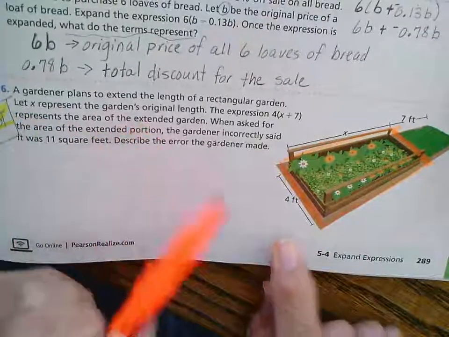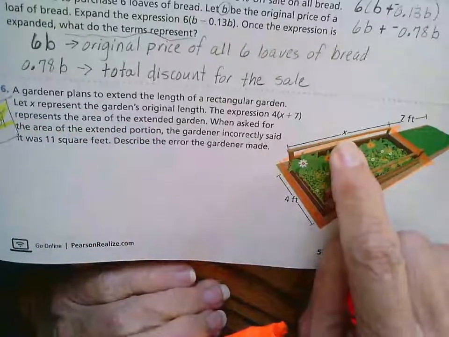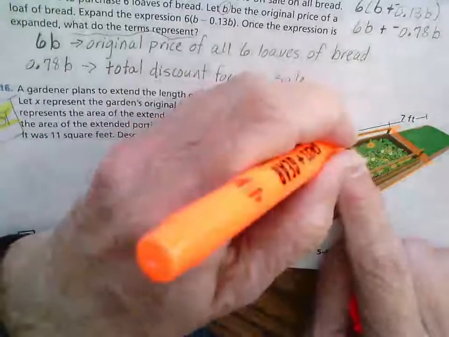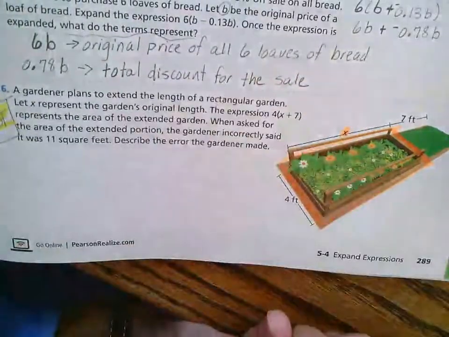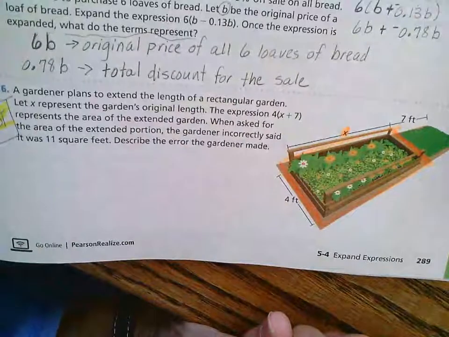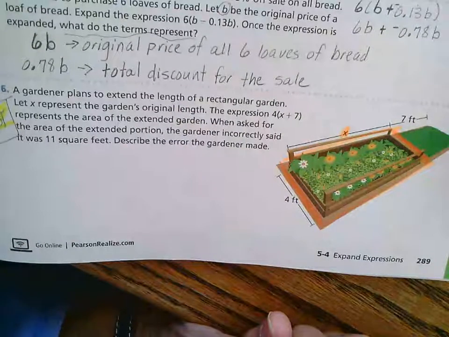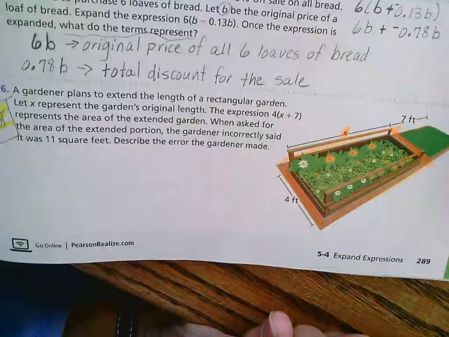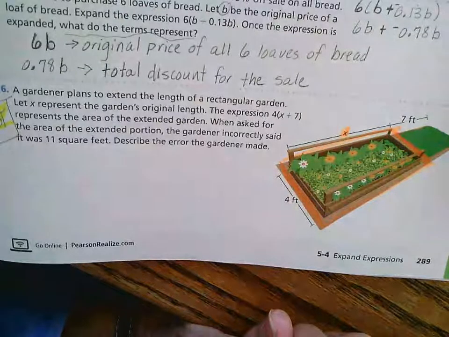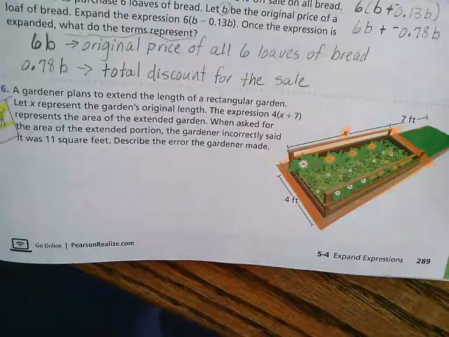Let x represent the garden's original length. So x is the original length right there. And the expression 4 times x plus 7 represents the area of the extended garden.